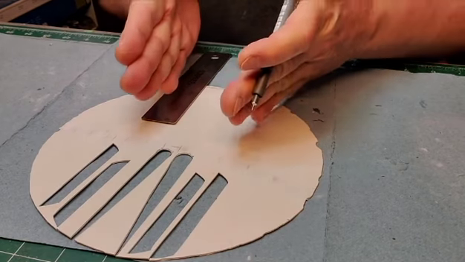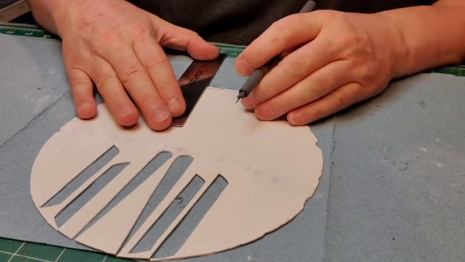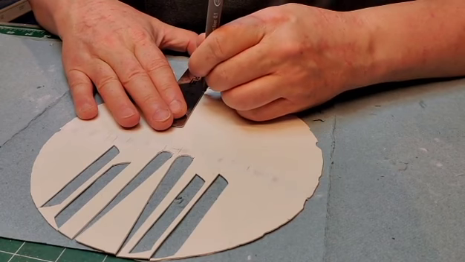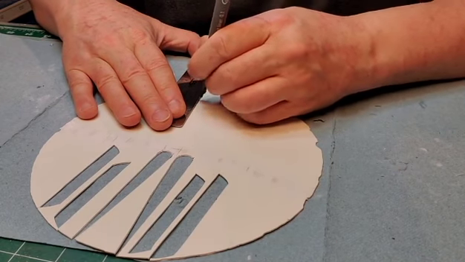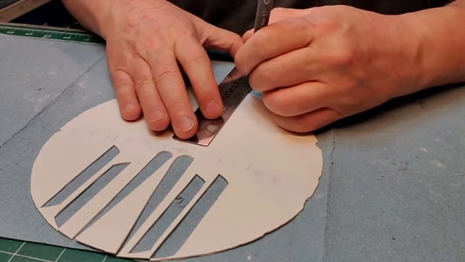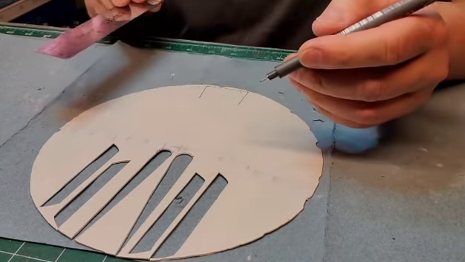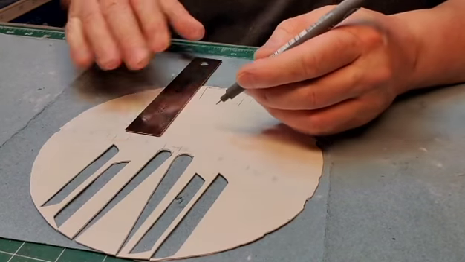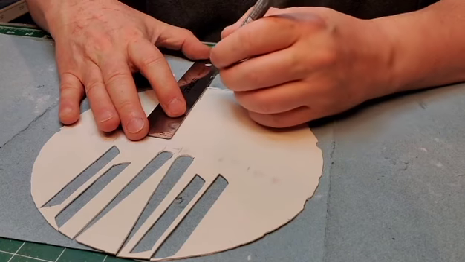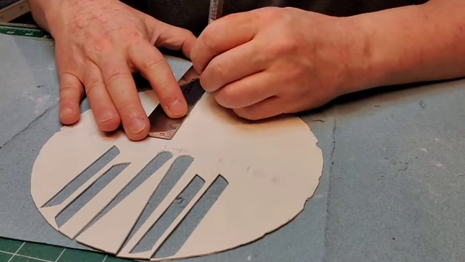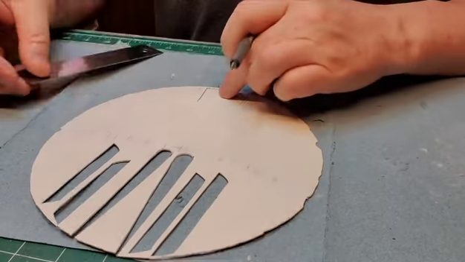It kind of angles in a bit. So just a little. Now keep in mind, this is the floor.